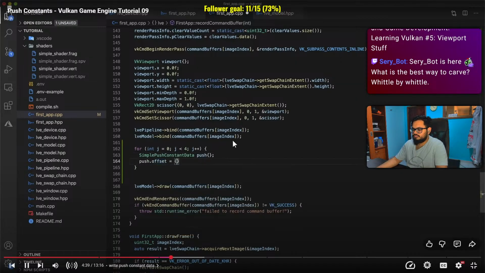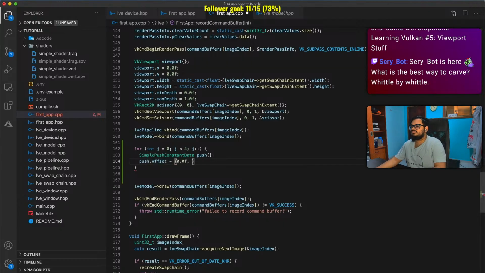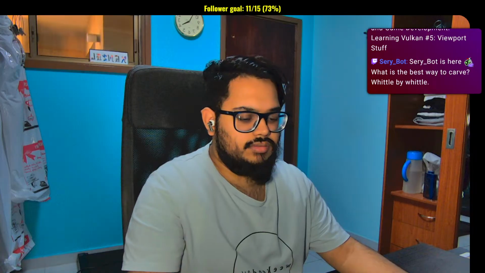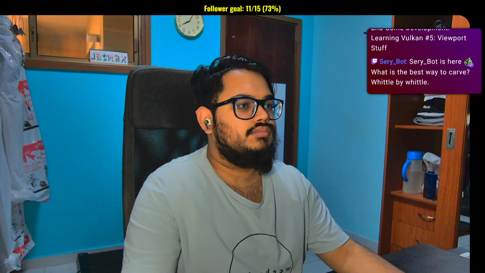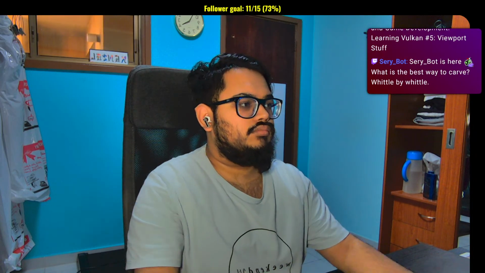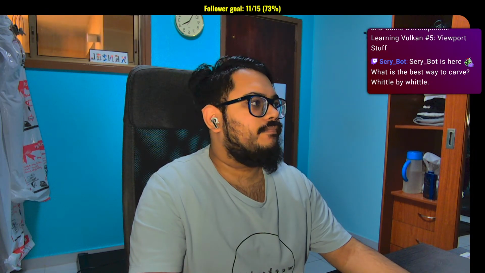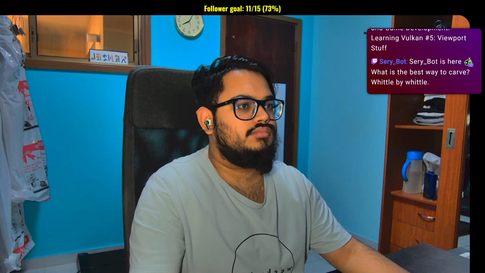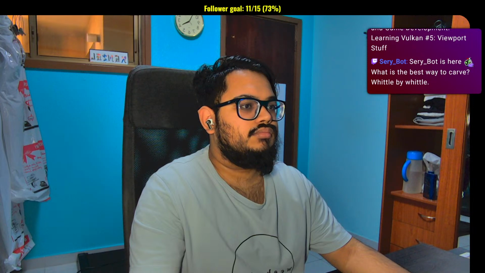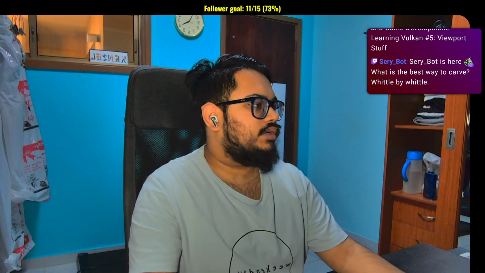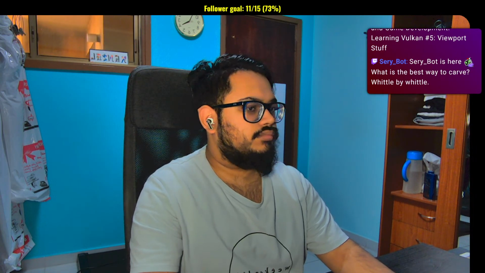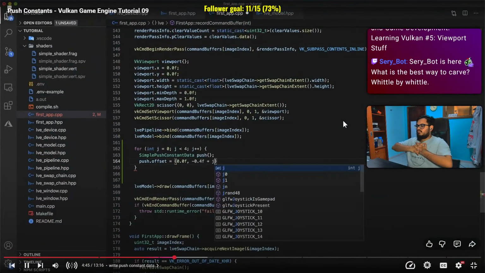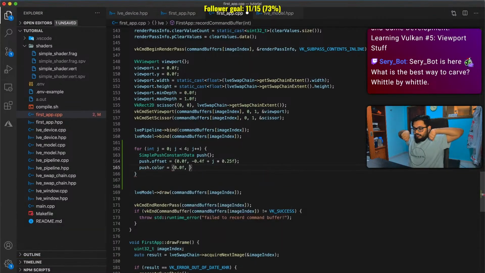And initialize the push offset field to equal 0 for the x offset, and negative 0.5 plus j times 0.25 for the y component. Next, set push color equal to 0, 0, 0.2 plus 0.2 times j.